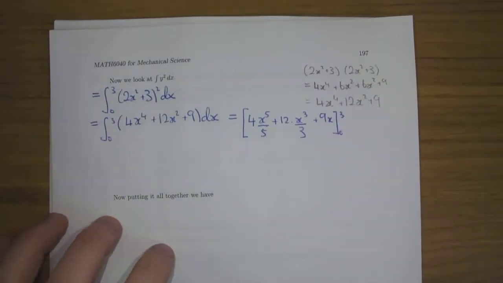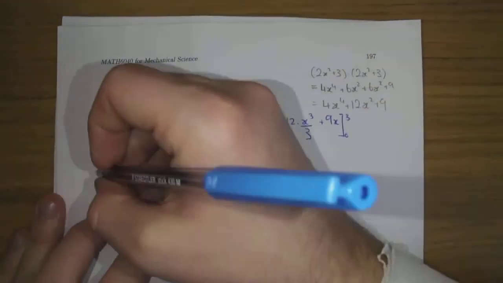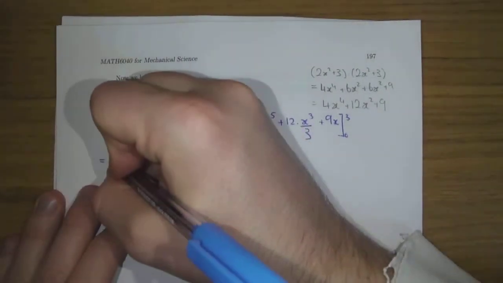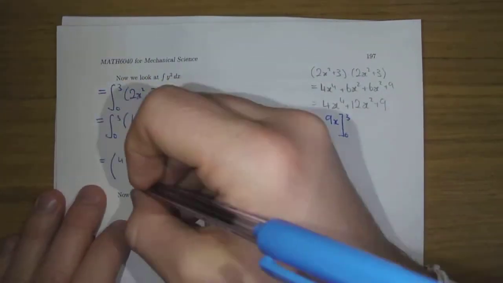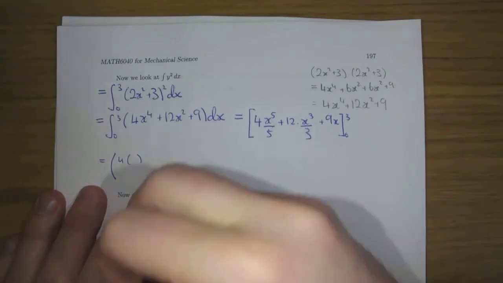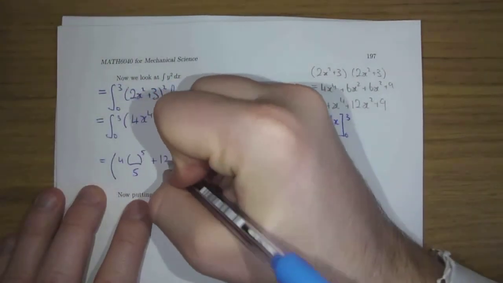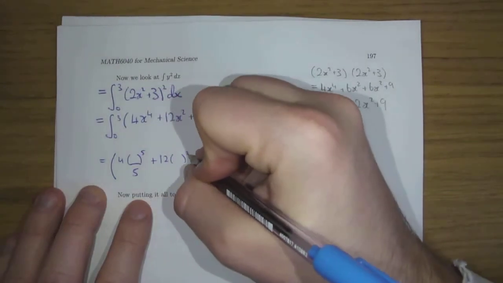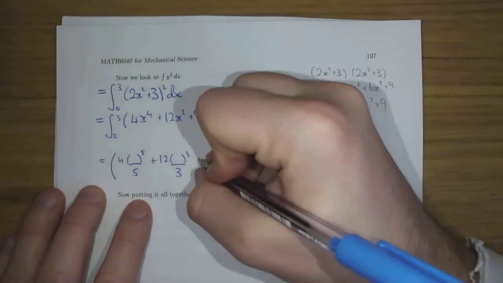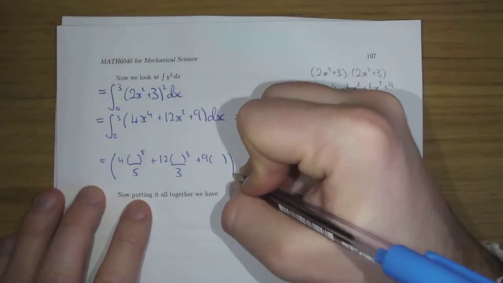And now you do your top limit minus bottom limit, so you would get 4 times 3 to the 5 over 5 plus 12 times 3 to the 3 over 3 plus 9 times 3.